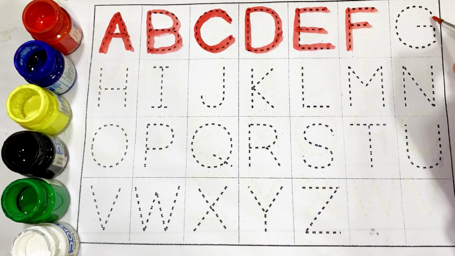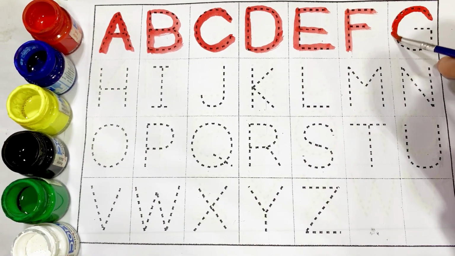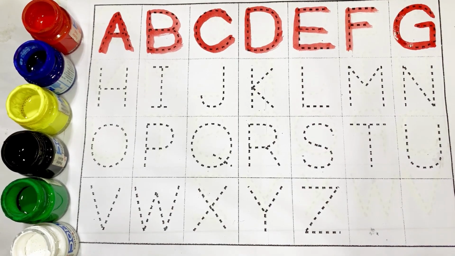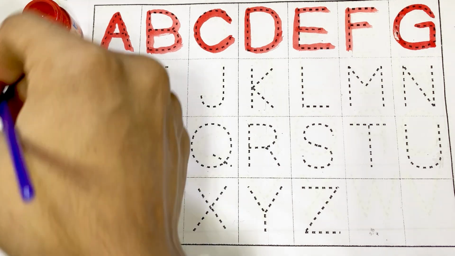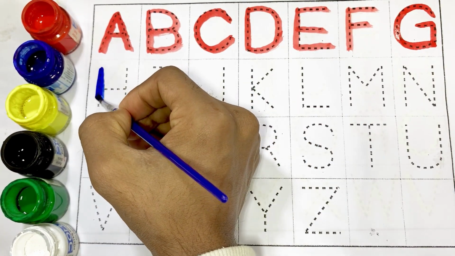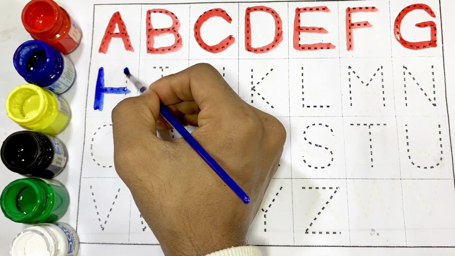This is G. G for God. Kids, now H. The alphabet H, and use blue color. This is H. H for helicopter.